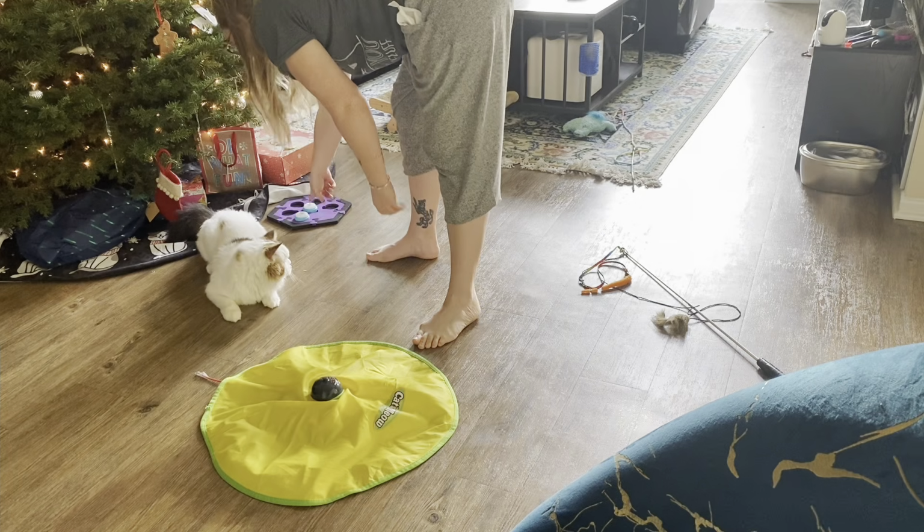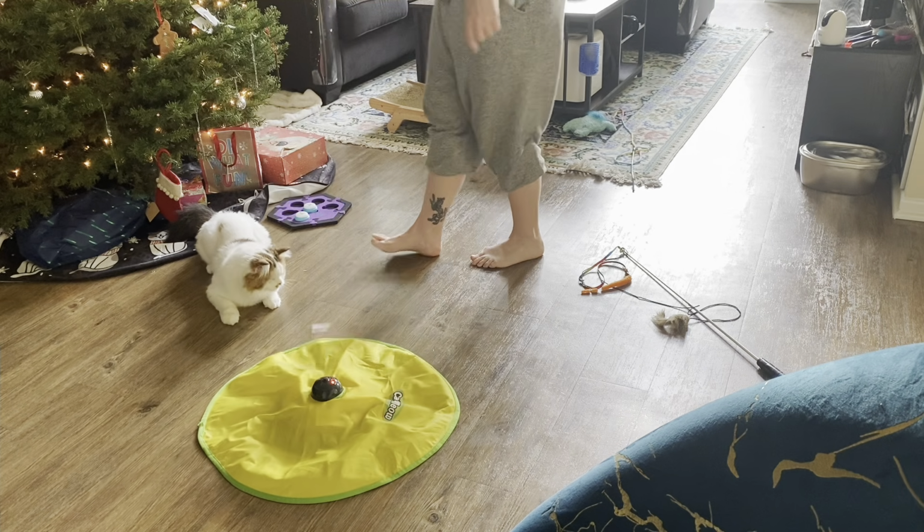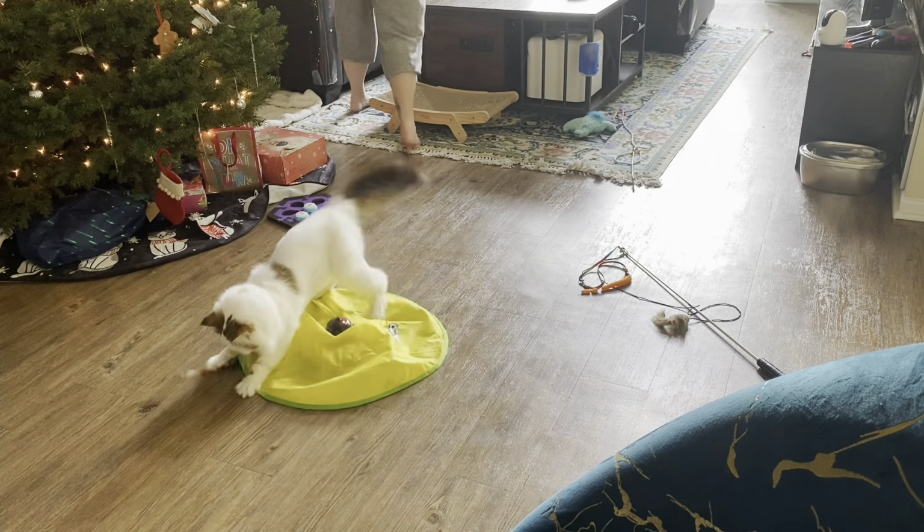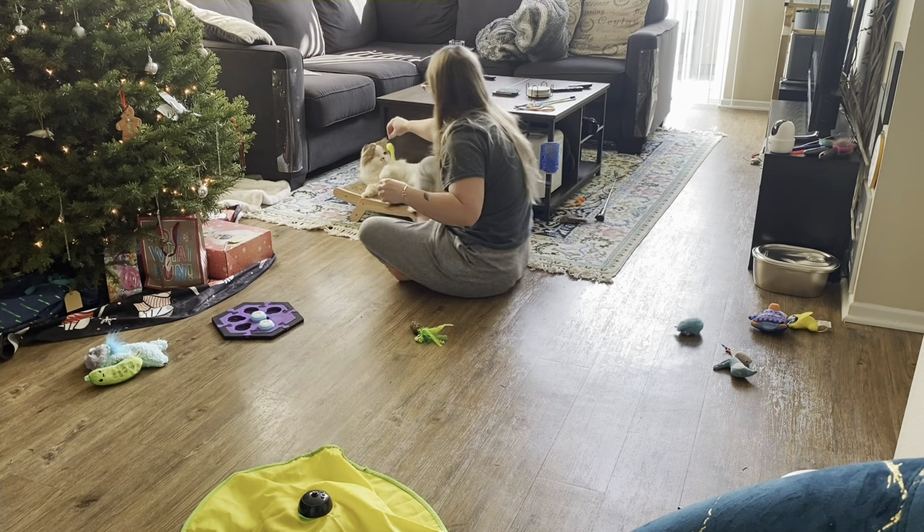Zoom Zoom unintentionally gave me many opportunities to model play because Alastor was so rough with it that he kept knocking the batteries out of the bottom.